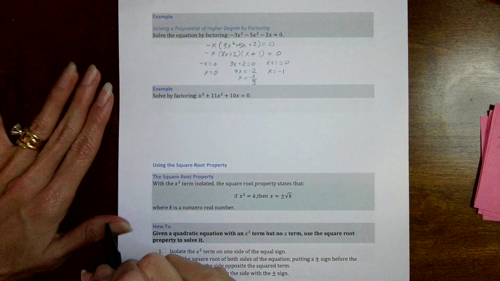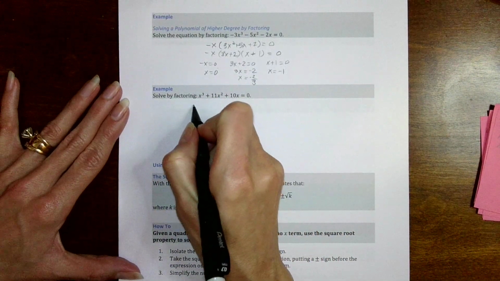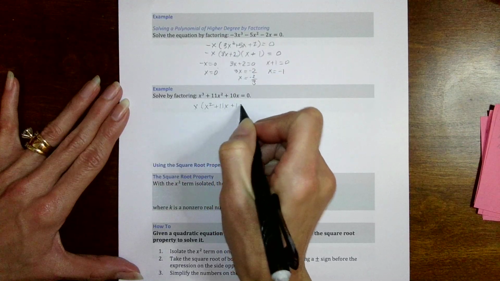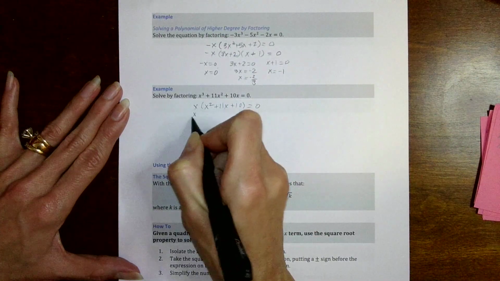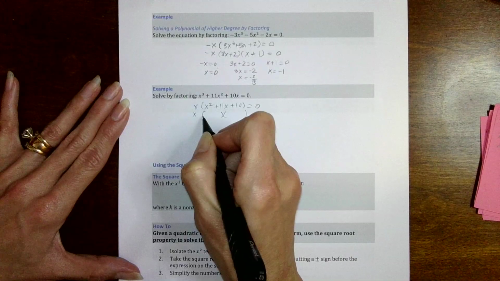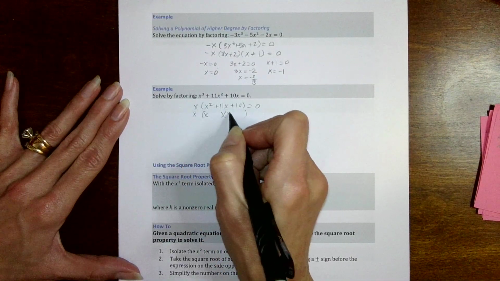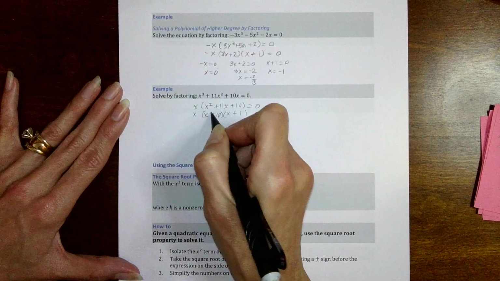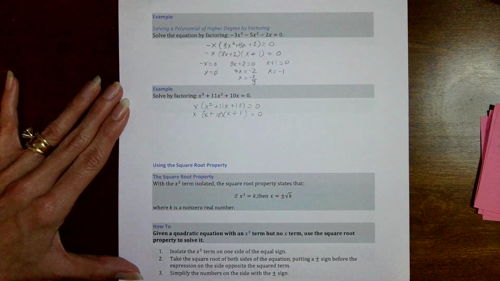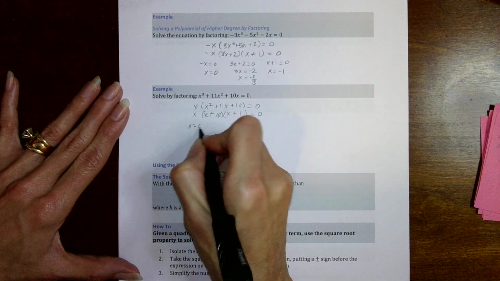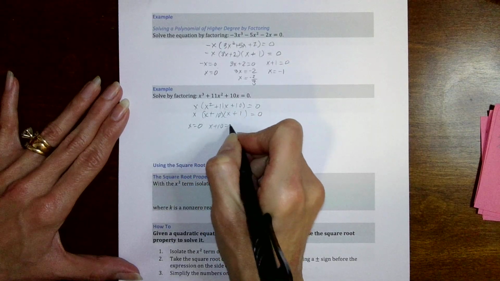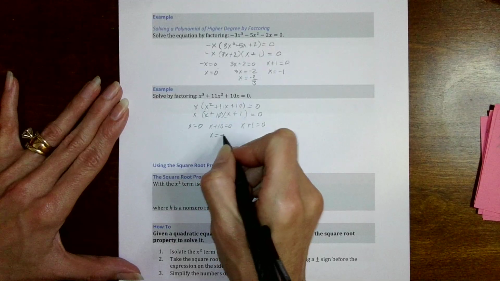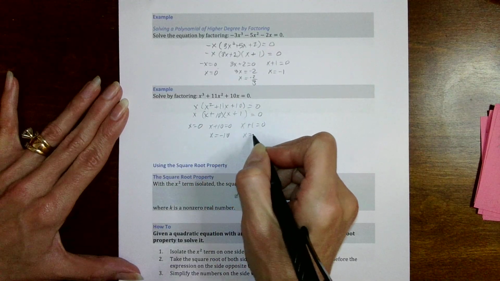Alright, solve this guy by factoring, so let's look at him. I always look for a GCF, and I can pull an x out. x squared plus 11x plus 10 equals 0. And this factors into x, and a 10 and a 1, equal to 0. And so either x equals 0, x plus 10 equals 0, or x plus 1 equals 0. This is x equals negative 10, or x equals negative 1.